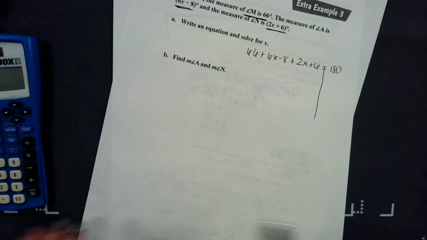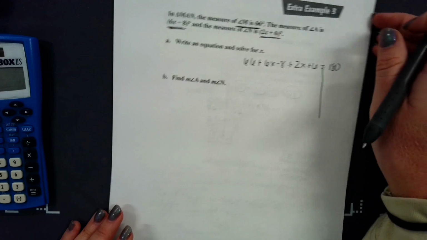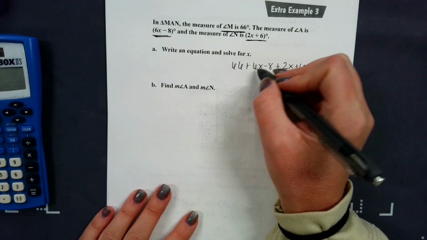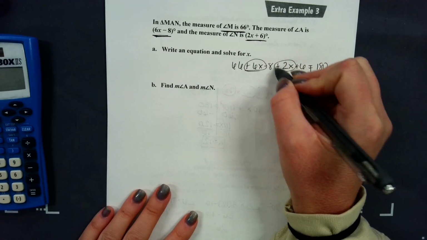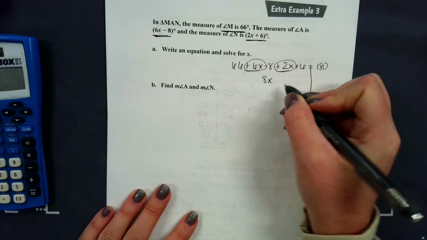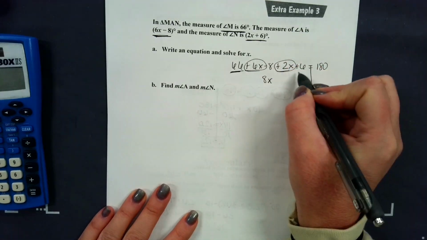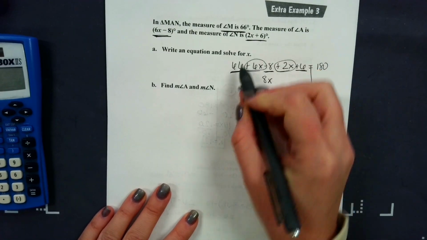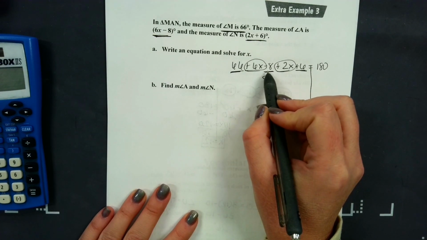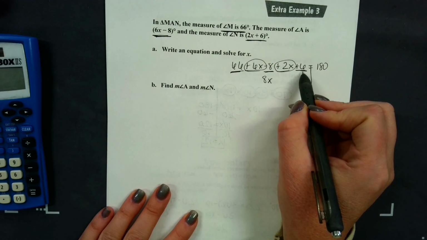All right, let's talk about this. I combined like terms. So I have 6x and 2x, which gives me 8x. Now I have all this to combine: 66 plus a negative 8 plus a 6. What's that give me?